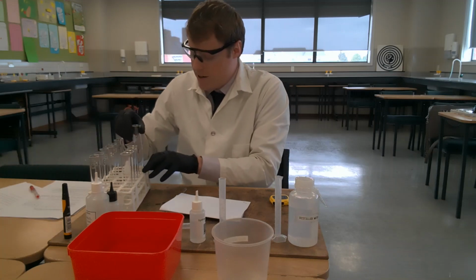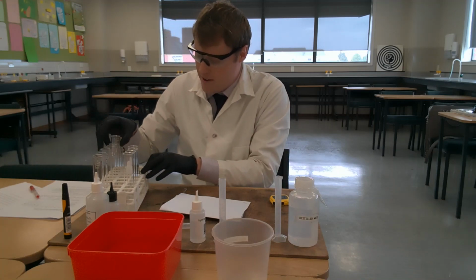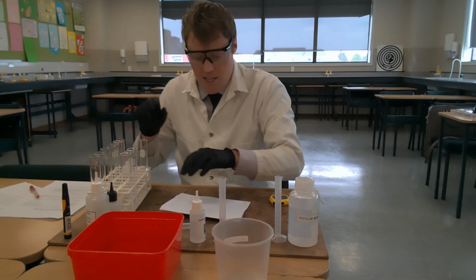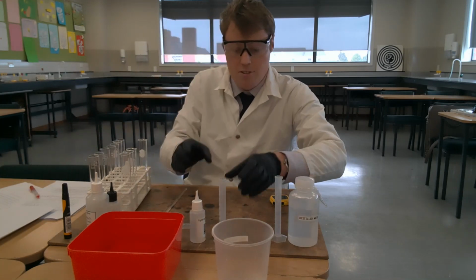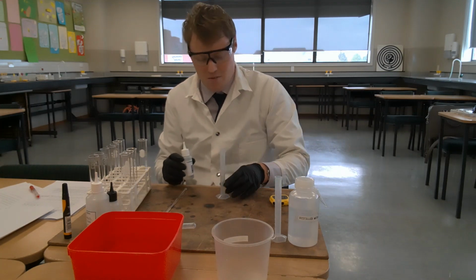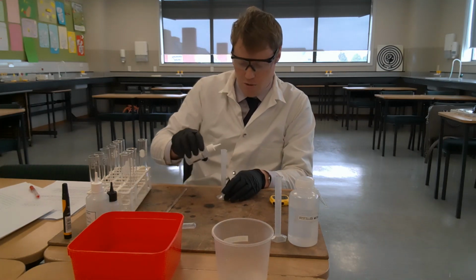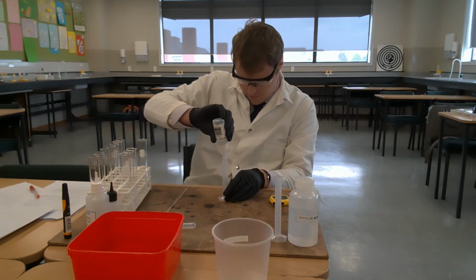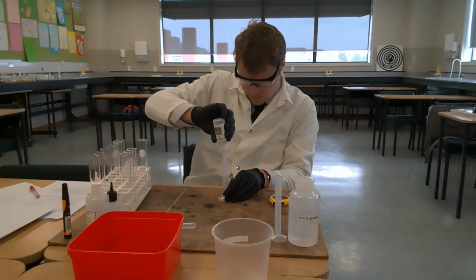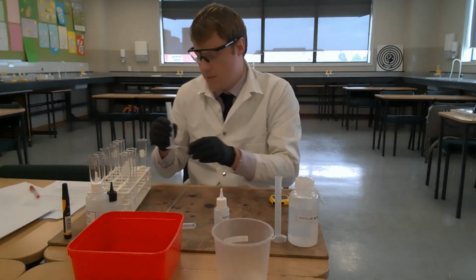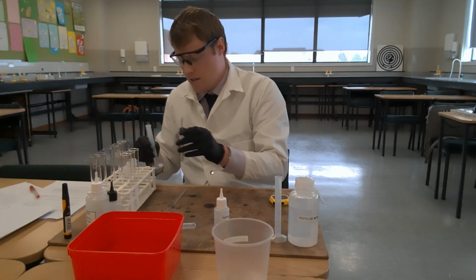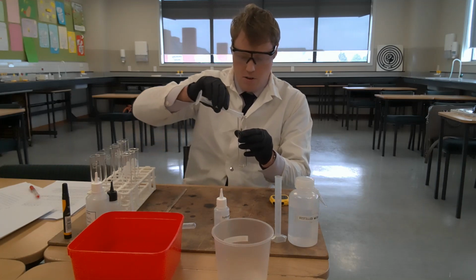Okay, we're now going to get ready to do tube C. Now for tube C, I need to create a solution with 3 millilitres of hydrogen peroxide and 2 millilitres of water. That's the solution I'll be adding to tube C. So, 3 millilitres of hydrogen peroxide.